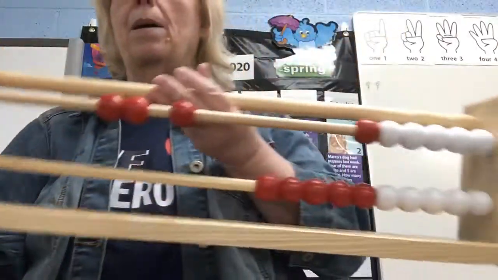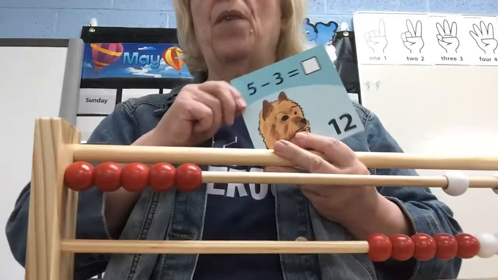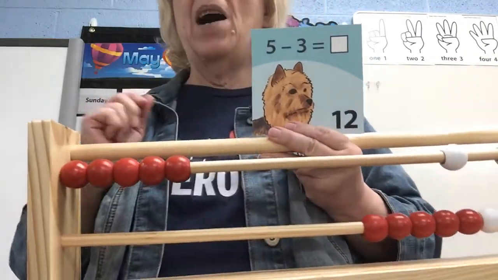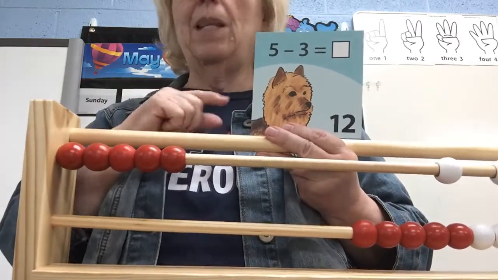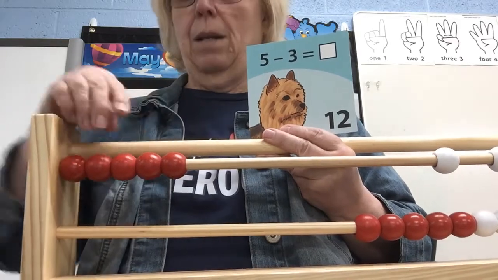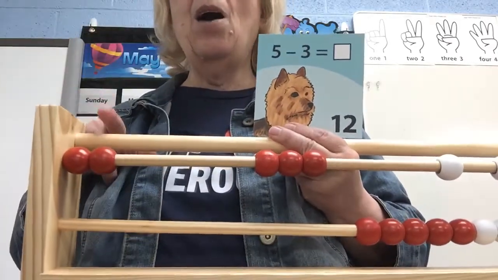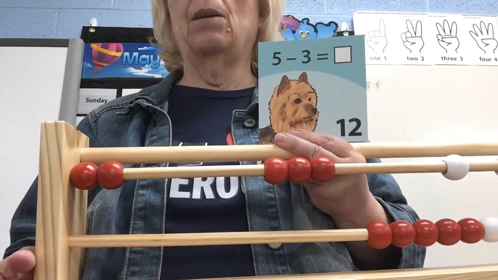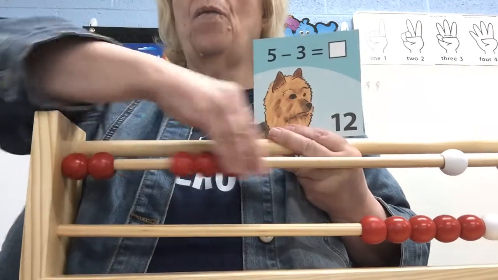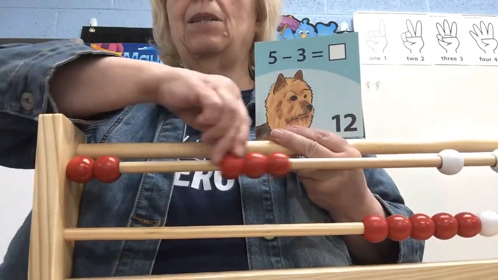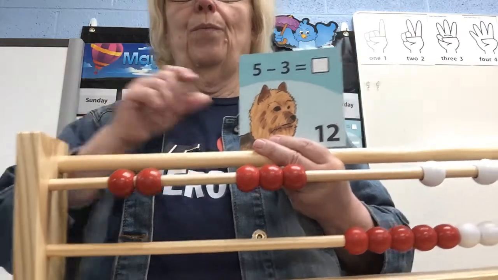Well, let's pull up our abacus. Let's get our 5 frame, because we've got 5 and we're subtracting 5 minus 3. So how many of the beads am I going to move away? 3. 1, 2, 3. How many beads are left? 2. So 5 minus 3 equals 2.